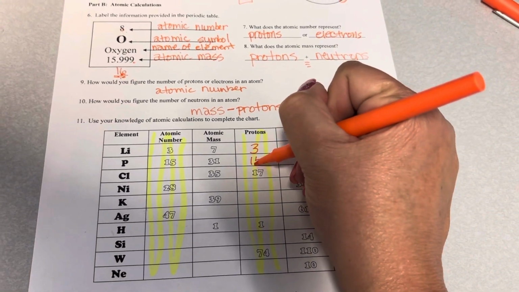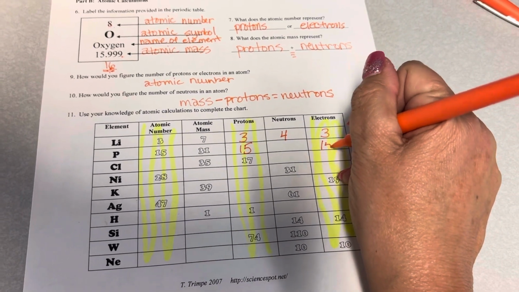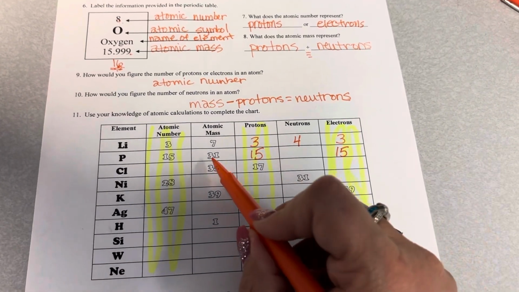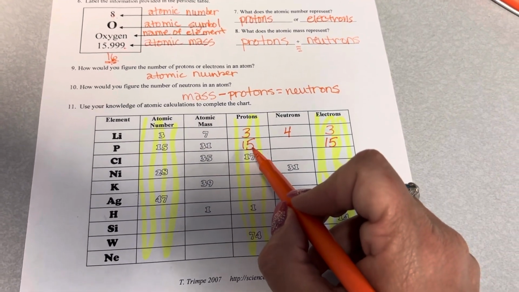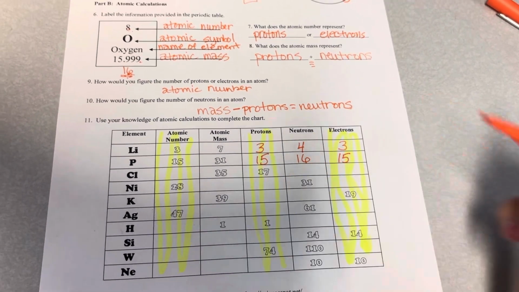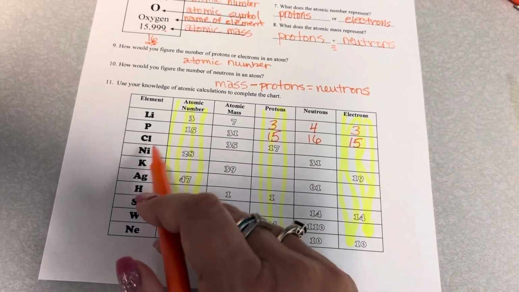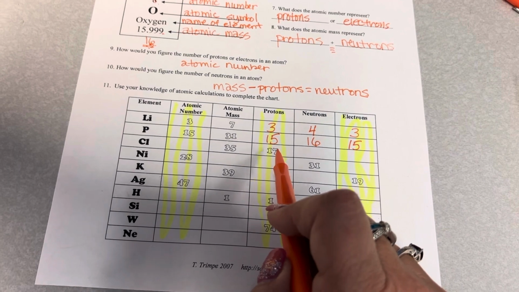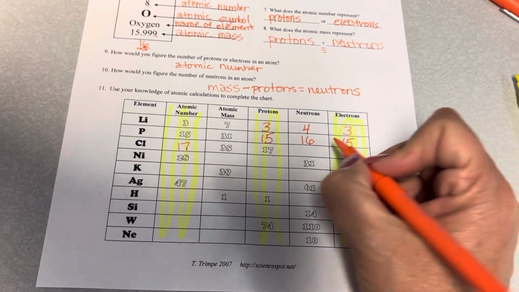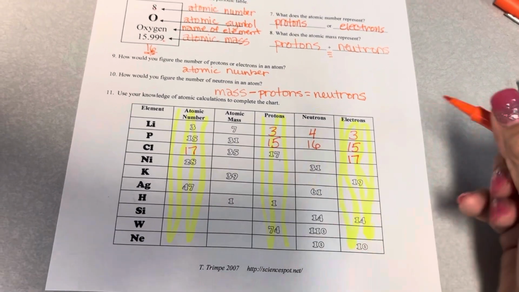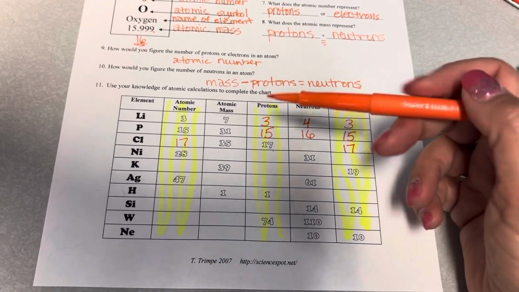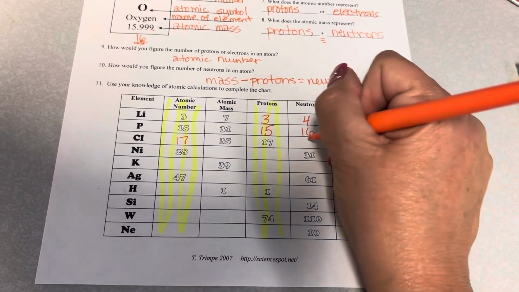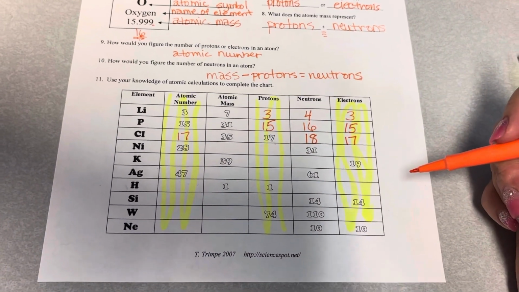Next up, I think that's phosphorus, atomic number 15. So we know there are 15 protons. We know there are 15 electrons. And now to find the number of neutrons, you have to subtract: 31 minus 15 is 16. So there's got to be 16 neutrons. All right, let's do the next one. This is chlorine. We don't have an atomic number, but we know there are 17 protons. So the atomic number has got to be 17, and the number of electrons has to be 17. To find the number of neutrons, 35 minus 17 is 18. So 18 neutrons.